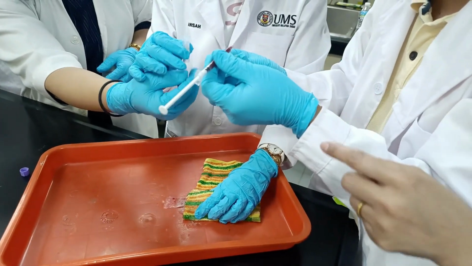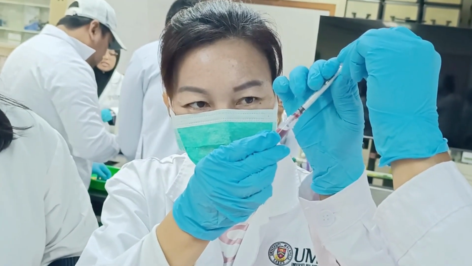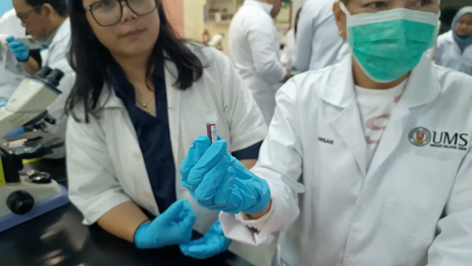After the blood has been collected, carefully remove the needle and immediately transfer the sample into a clean, properly labeled microcentrifuge or Eppendorf tube for further laboratory procedures.